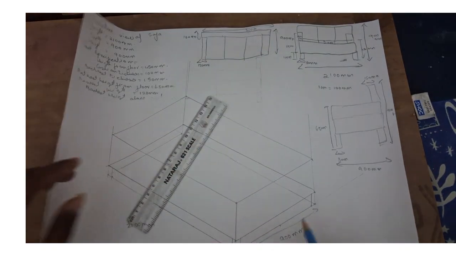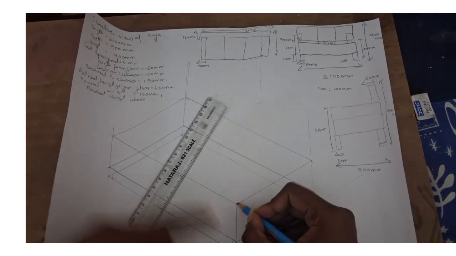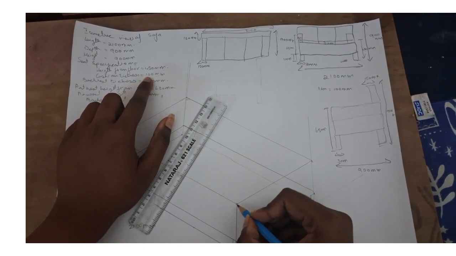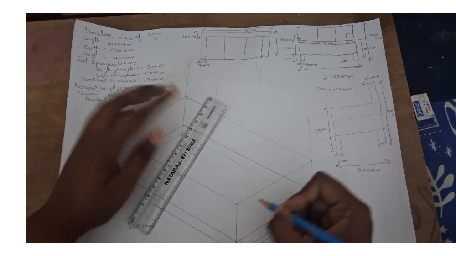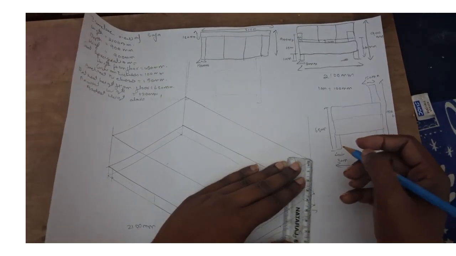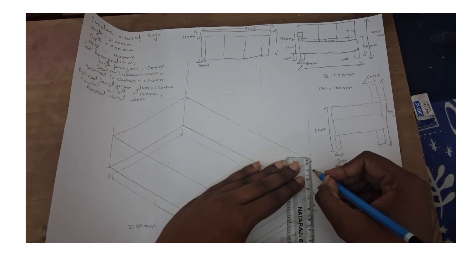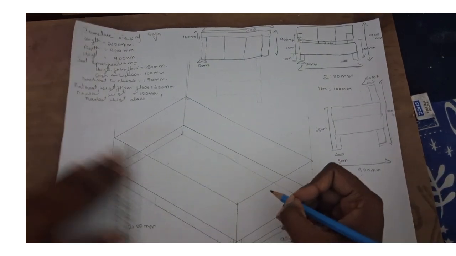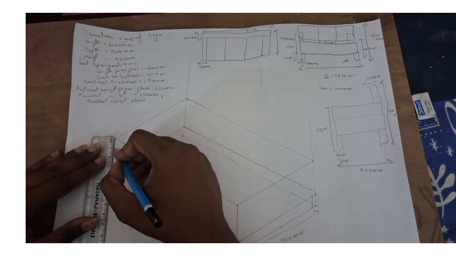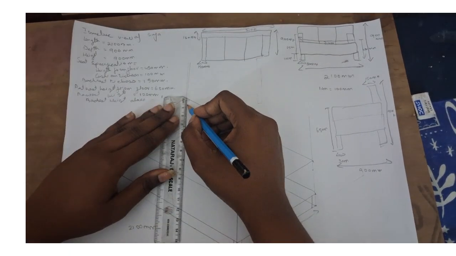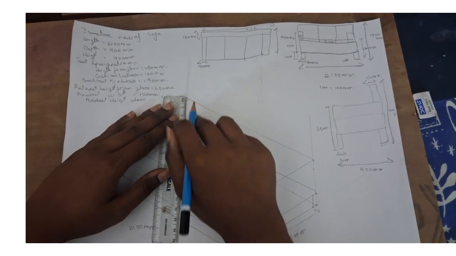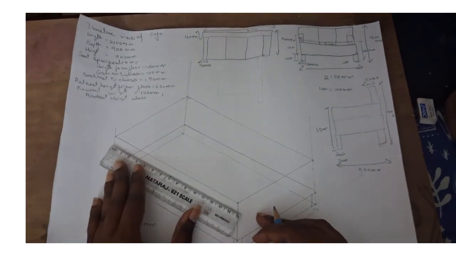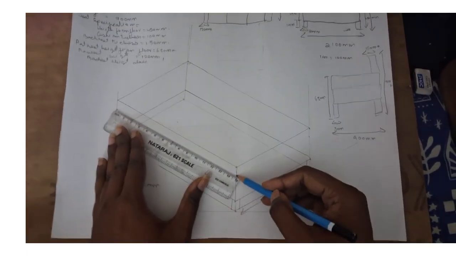So in the question it has given from the floor to the seater it is 450 mm. So the cushion thickness will be coming below the seater height. Okay. So let me mark 1 centimeter, which is 100 mm, on all the three sides. I am not marking it over here because it will be invisible. Like these lines, if I mark a line over here, it will become invisible. So I am just going to mark the front part.